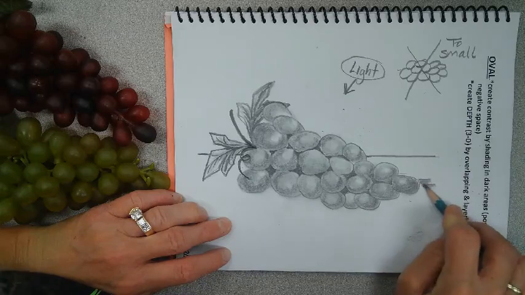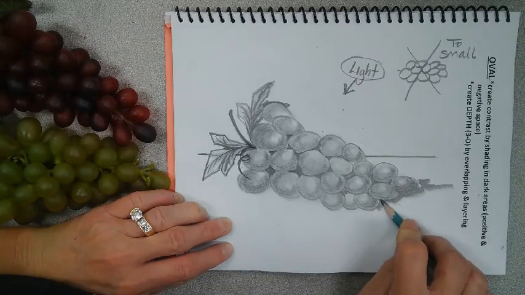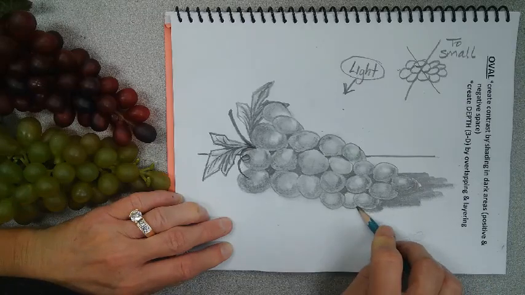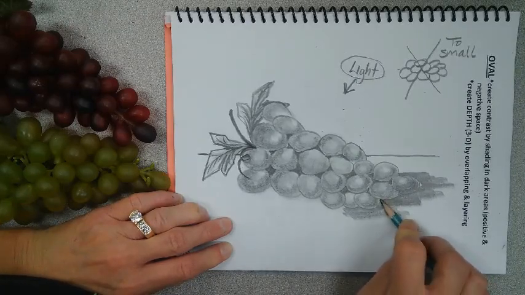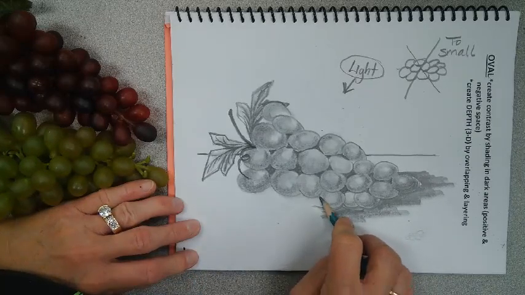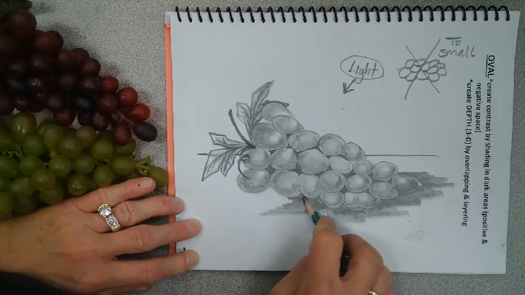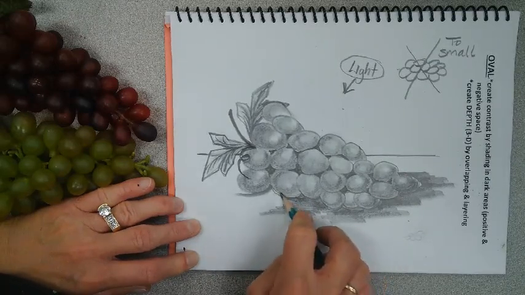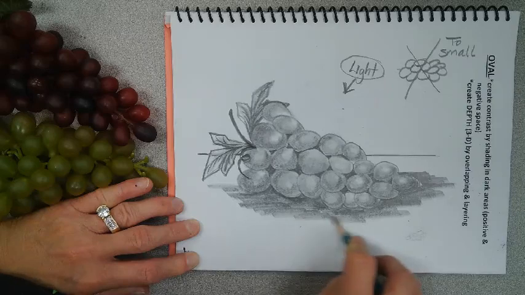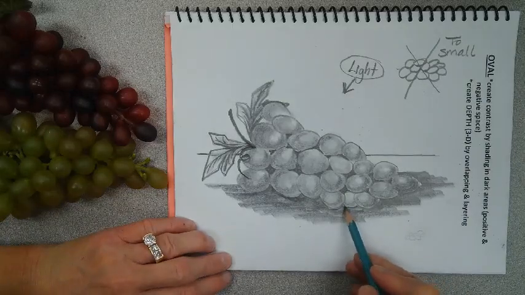So what I'm going to do here is lay some. Again, I might take my pencil point slightly.